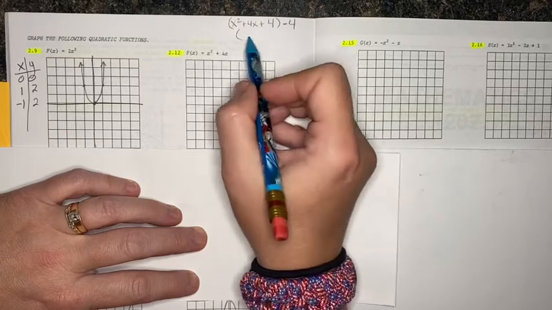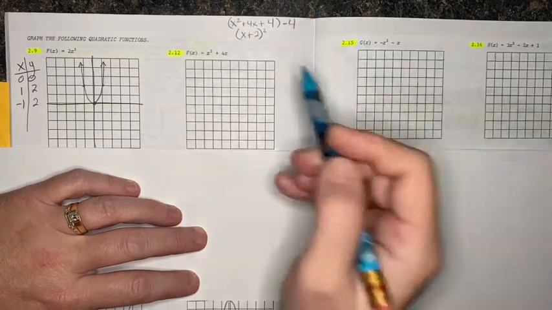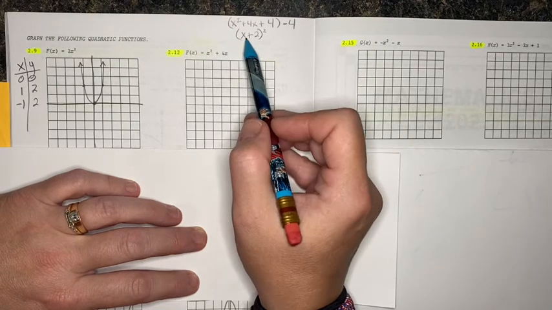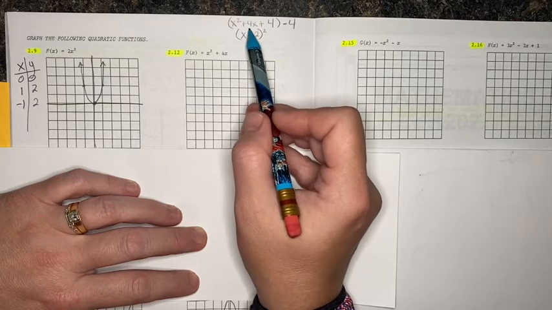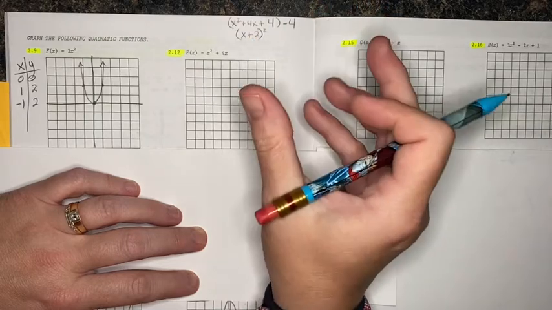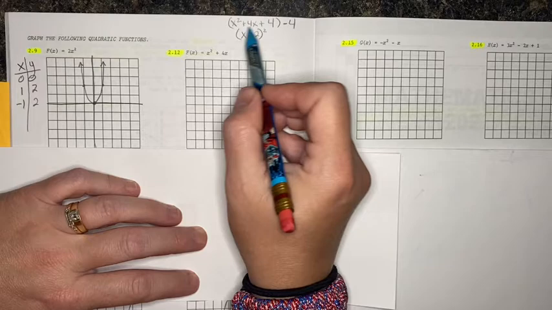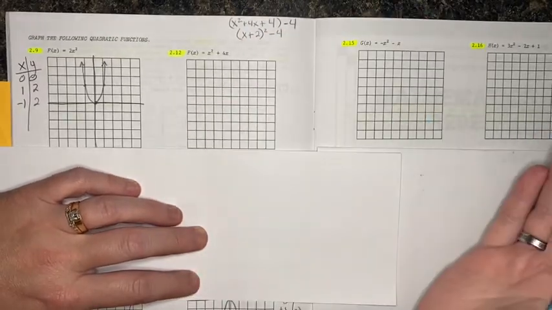So now this becomes what? This becomes an x plus 2, the quantity squared. X squared gives me here, x times 2 is 2x, 2 times x is 2x, added together, 4x, and then 2 squared is 4, right? So we have to be able to think about how this factors down. We want a perfect square binomial. And our -4 just stays out there.